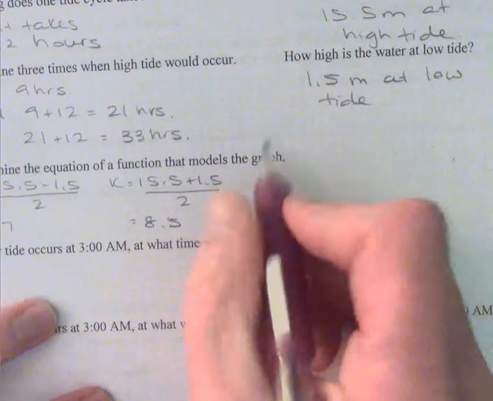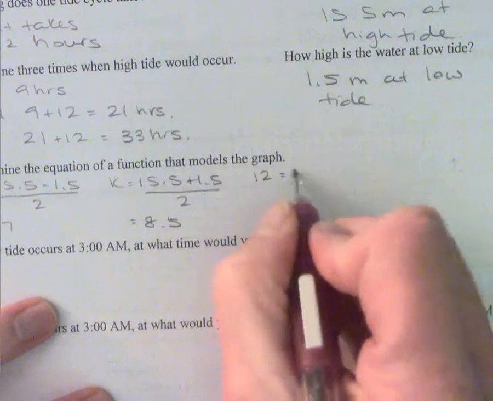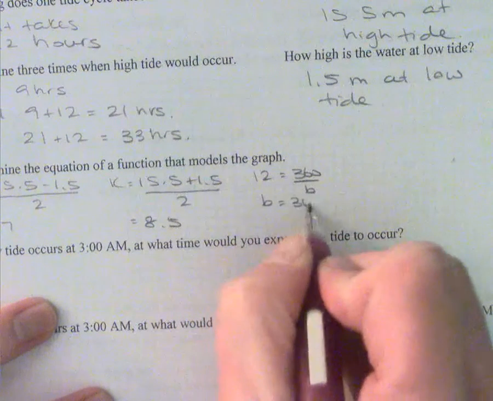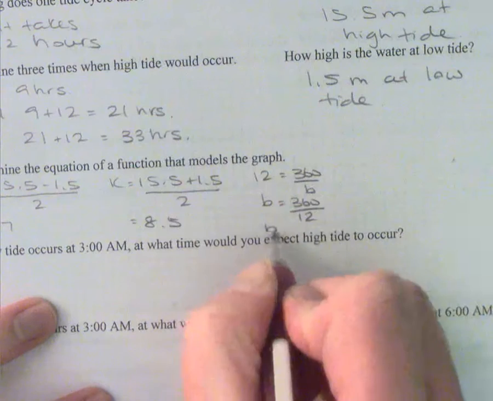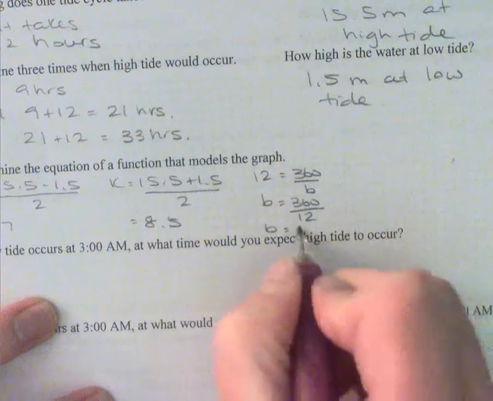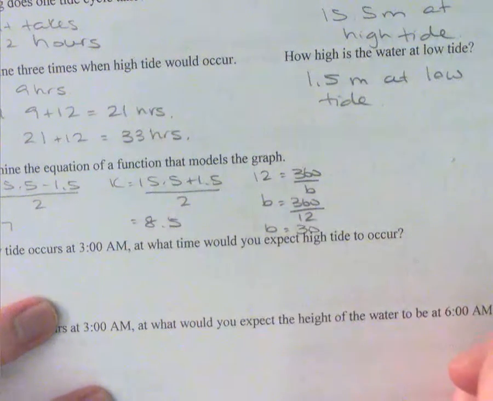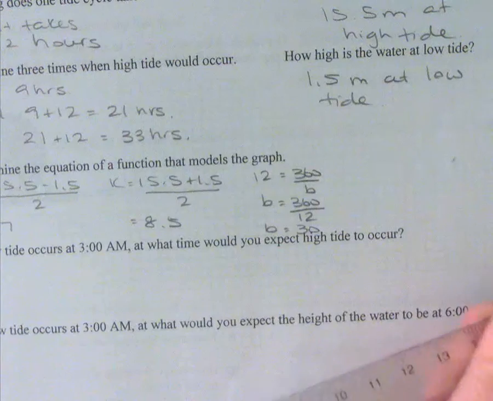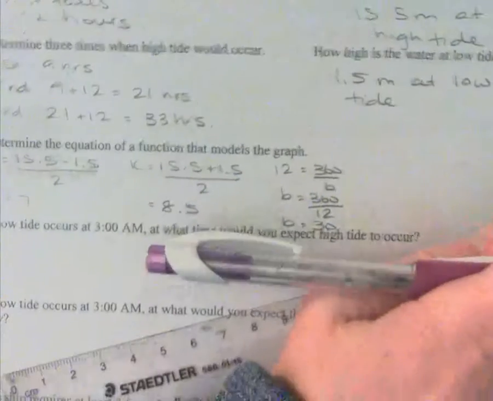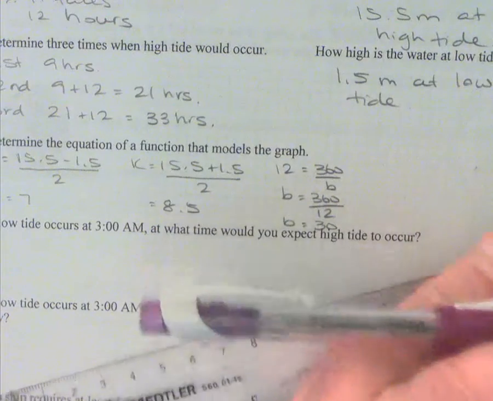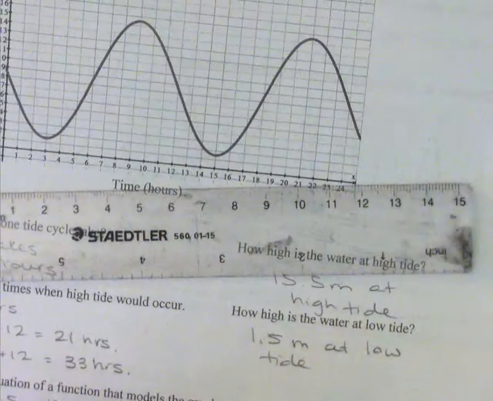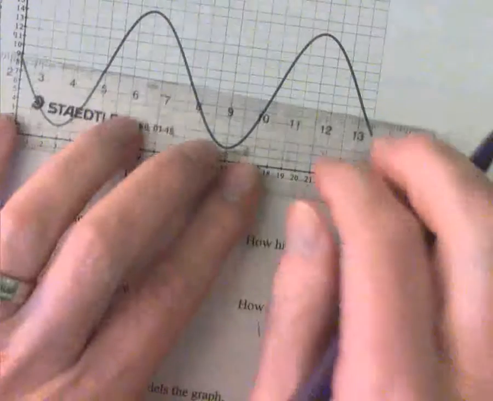My B value, I figure it out by doing the period is equal to 360 divided by B. I isolate for B, and my B value is 30. I'm going to put in my K value on my graph. Okay, so that occurs at 8.5.